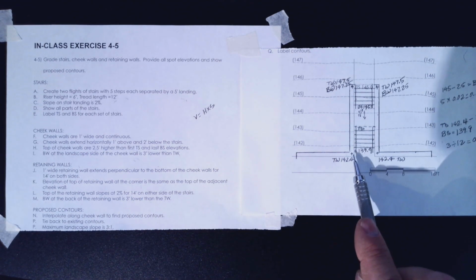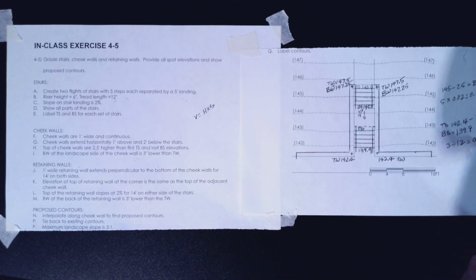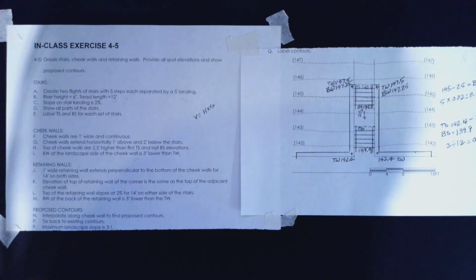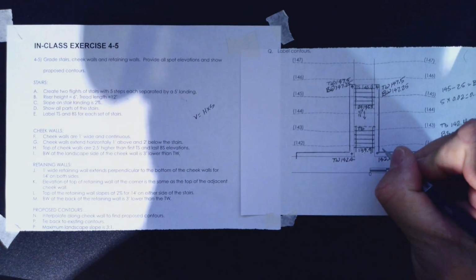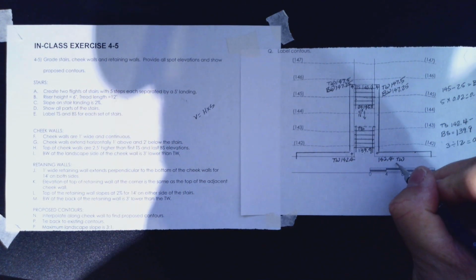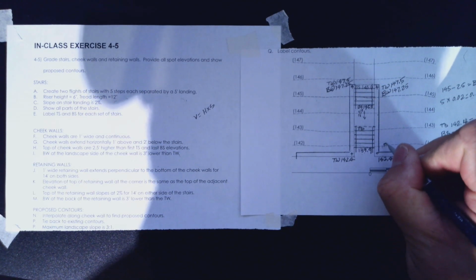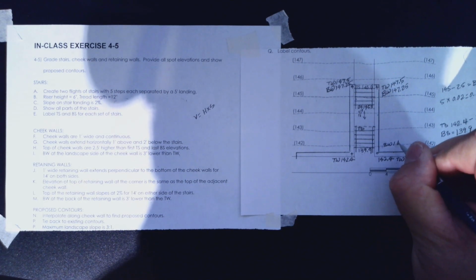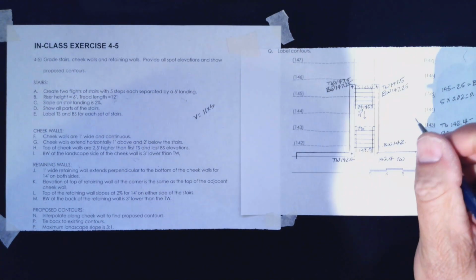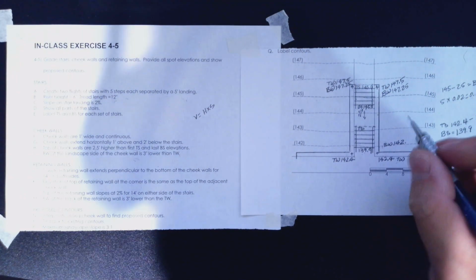So we subtract 0.25. 142.4 minus 0.25 equals 142.15. So bottom of wall on this side is 142.15.